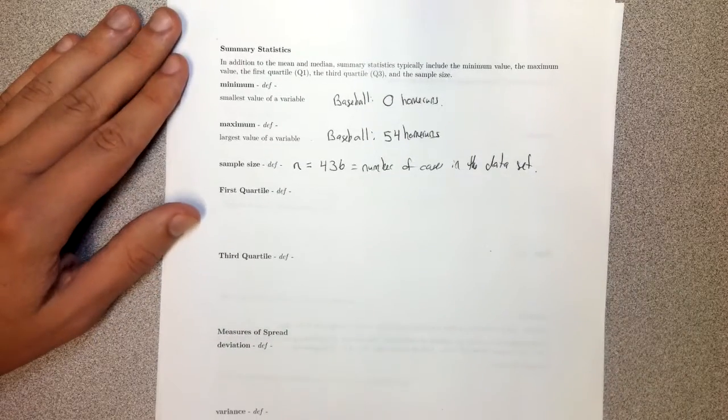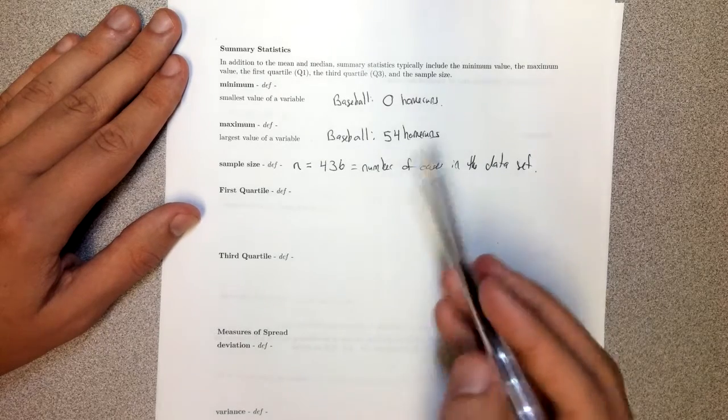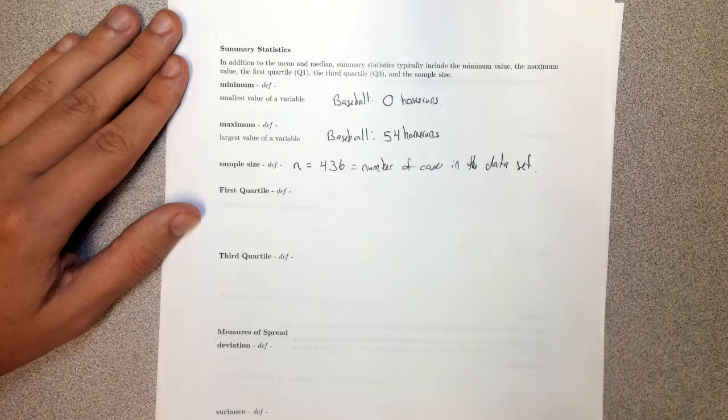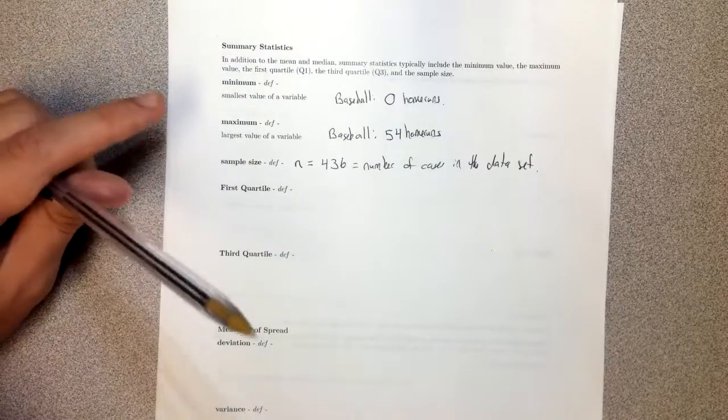All right, and so we'll pick up in the next video talking about what Q1 and Q3 were, because those appeared in that summary table, and then talk about some measures of spread.